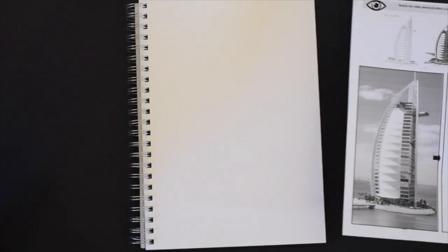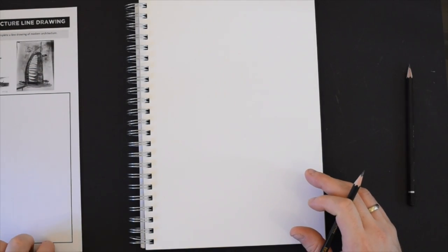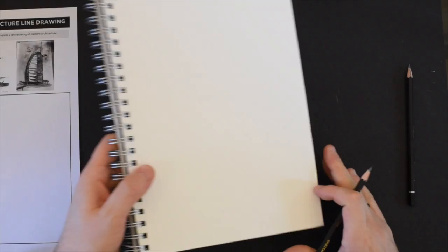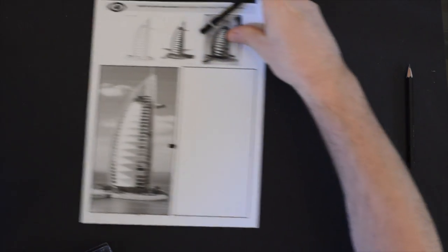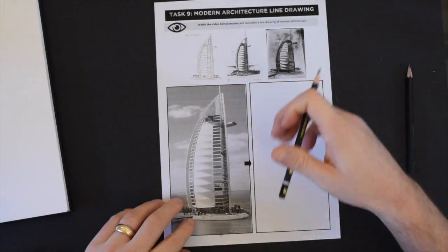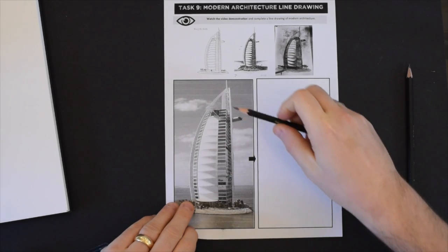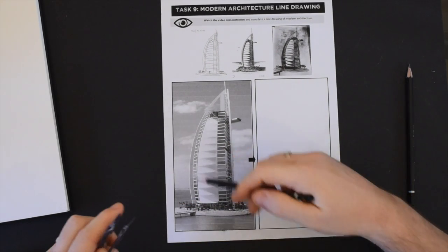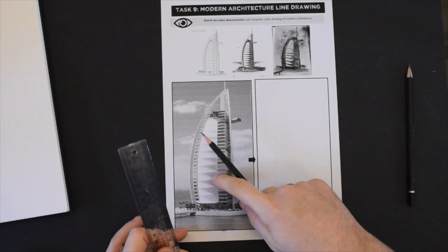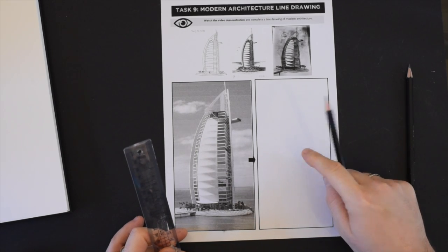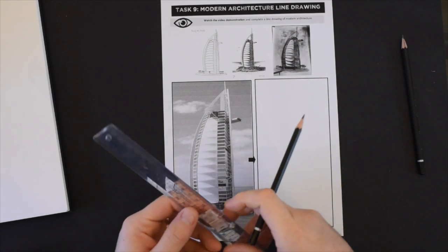So the first thing you're going to do if you're working in the remote learning booklet is you need to grid up the source picture. So we're working from a secondary source today, so we need to add a grid to that, and we need to add the same dimensions of grid to the area to work in.